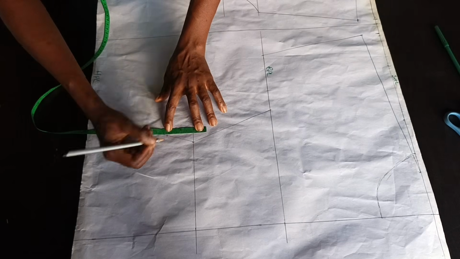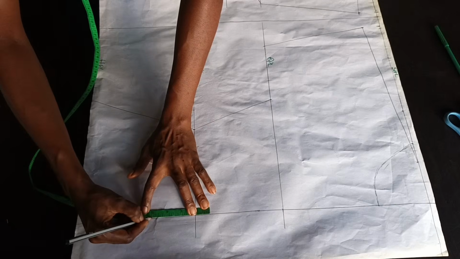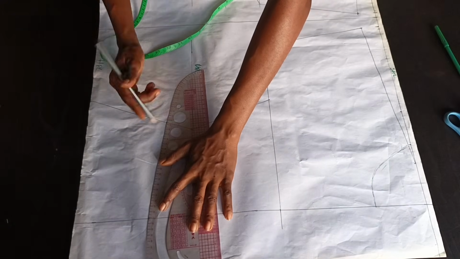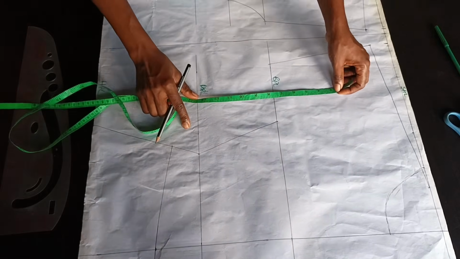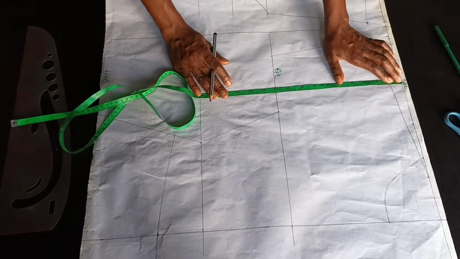But on the side, you're coming down 2 inches since that is what we used on the front here. Then on the center back, you'll be adding 1 inch to that, or 2 inches depending on what you want to have here. Or better still, you just take that 2 inches straight. And then the next thing I'm going to do now is to measure to the under bust, from shoulder to the under bust, which I said you need that, yeah.